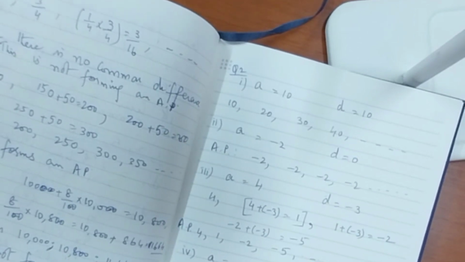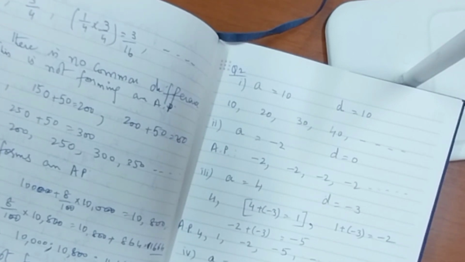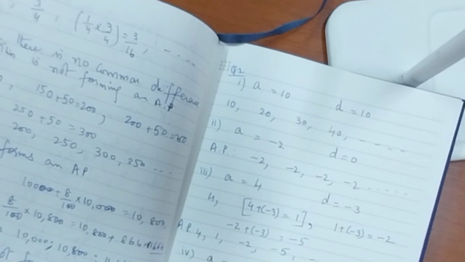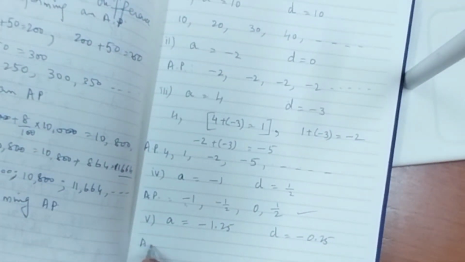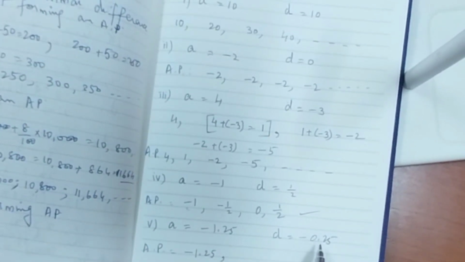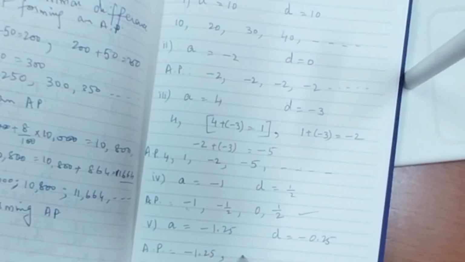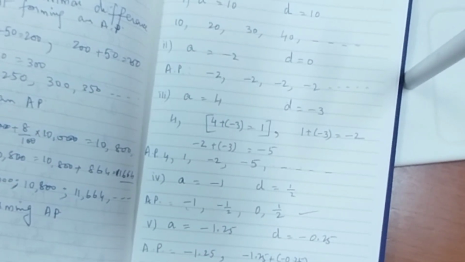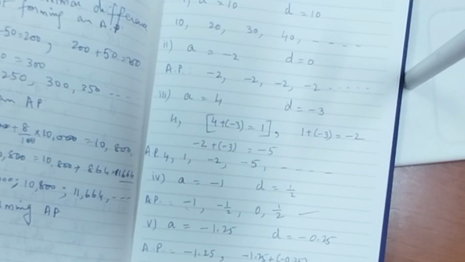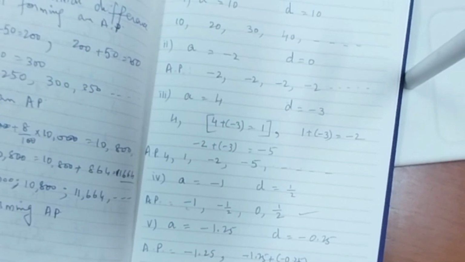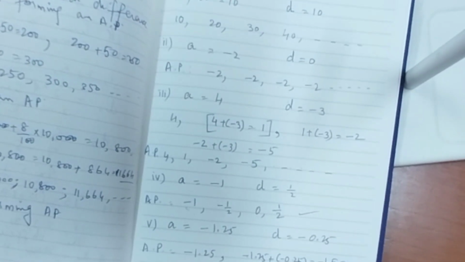अब आता है फिफ्थ पार्ट. फिफ्थ पार्ट में क्या है, A is equal to -1.25, D is equal to -0.25, इसलिए हमको इसमें AP क्या होगा, पहला टर्म तो वही रहेगा -1.25, सेकेंड टर्म में क्या आएगा, उसके साथ ये ऐड करना है, -1.25 प्लस ऑफ -0.25. ये सिंप्लीफिकेशन हम लोग को दिखाना नहीं है, बट यू कैन इवन डू इट इन द रफ कॉपी, आपको समझाने के लिए मैं कर रही हूँ. सो -1.25 प्लस ऑफ माइनस इज माइनस, सो -1.25 - 0.25 विल बी इक्वल टू -1.50, तो सेकेंड टर्म हो गया -1.50.